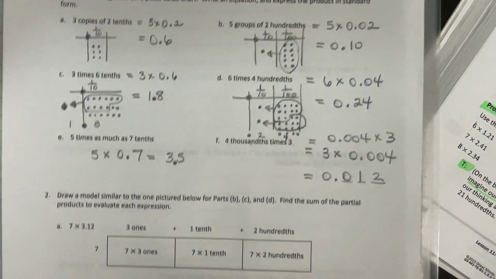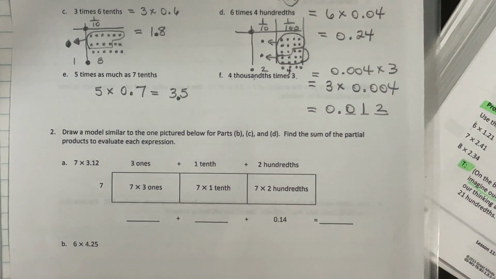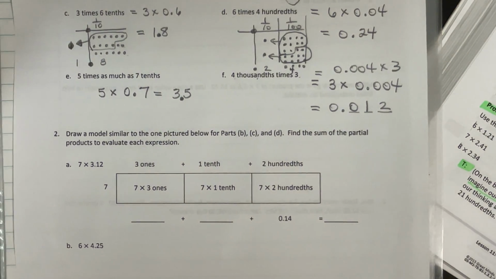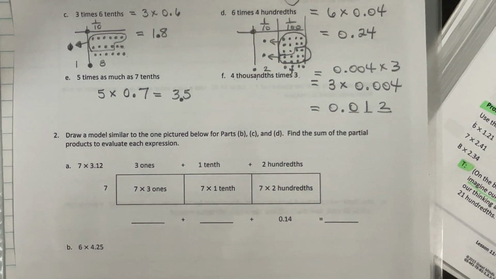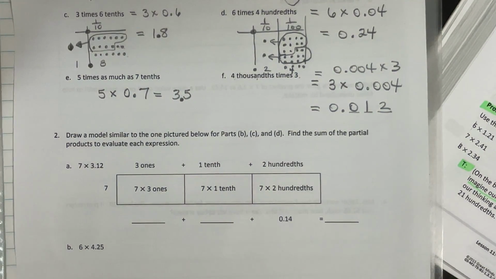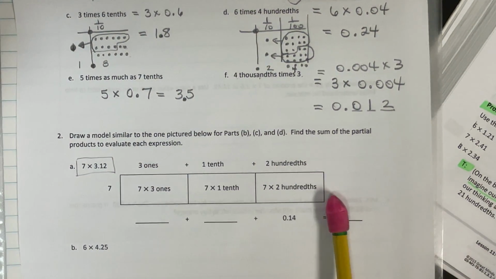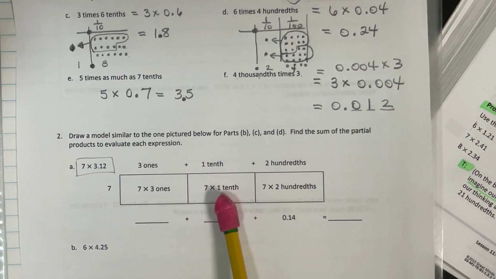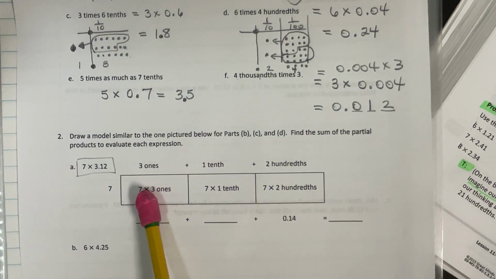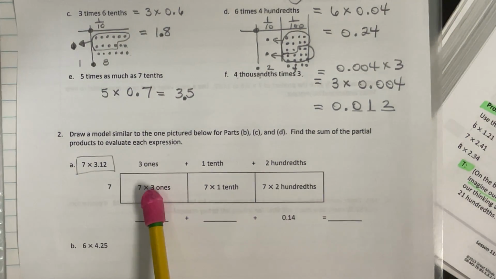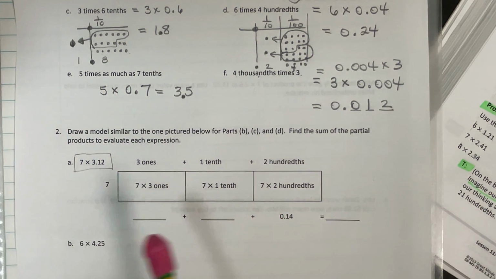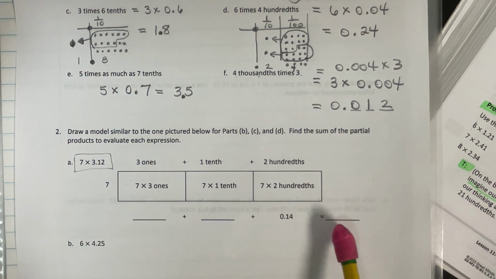Okay. So let's move on a little bit. Number 2 says to draw a model similar to the one pictured below for parts B, C, and D. Find the sum of the partial products to evaluate each expression. So what we're doing here is analyzing a multiplication problem, but now we're looking at the area model with partial products. Remember, partial products means this is a part of the overall product. The overall product is the answer. This is a part of it, this is a part of it, this is a part of it, and when I put them together, I get the final product or the final answer.